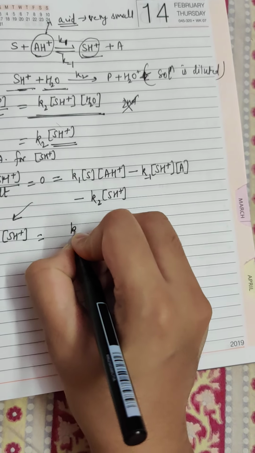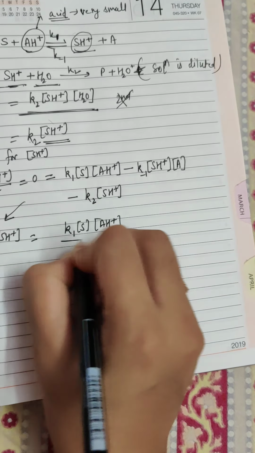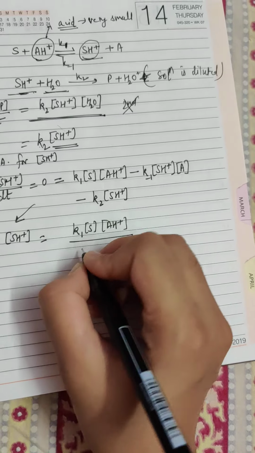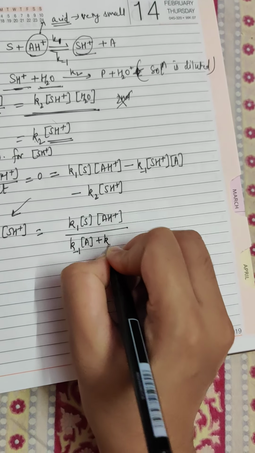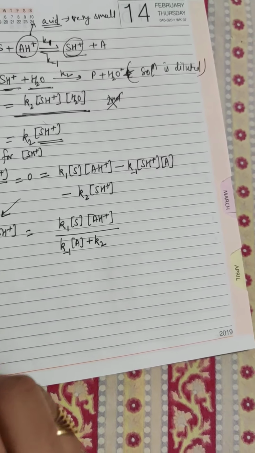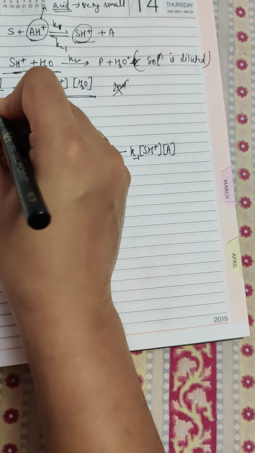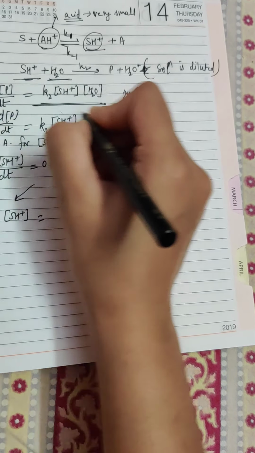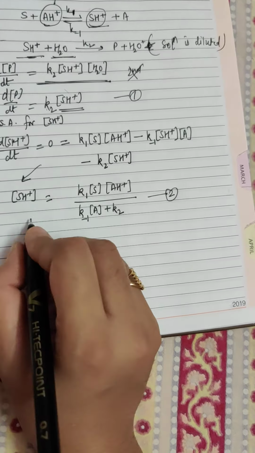I am not doing all the calculations, I am directly writing down the value of SH positive. So this is K inverse A plus K2. So this is the value of our SH positive. Let's suppose this is our first equation and this is our second equation. By putting the value of SH positive from the second into the first, we'll get the rate of reaction.